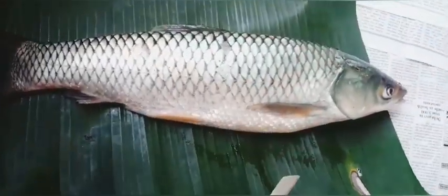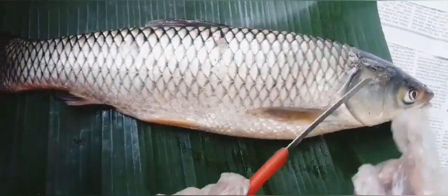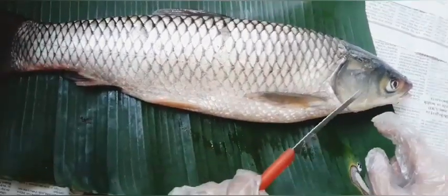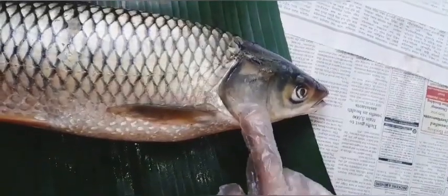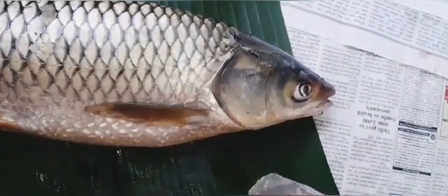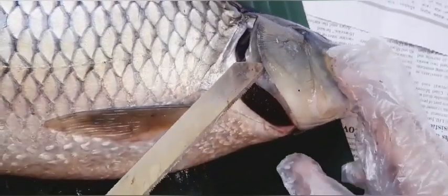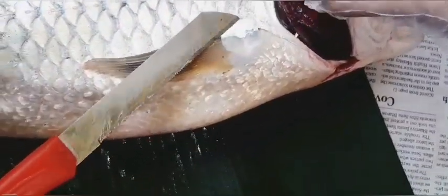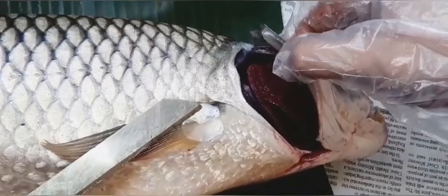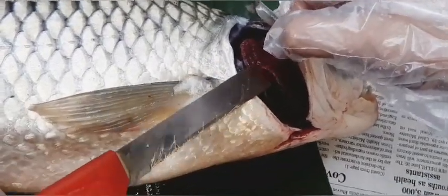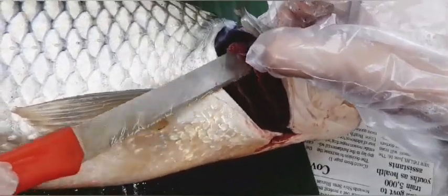Now let us come to the operculum. So the operculum is a covering and it is used to cover the gill slits. Inside this operculum there are some gills. I have cut a little so that the gill slits will be visible. So maybe this is visible. So these are the gills of the fish.